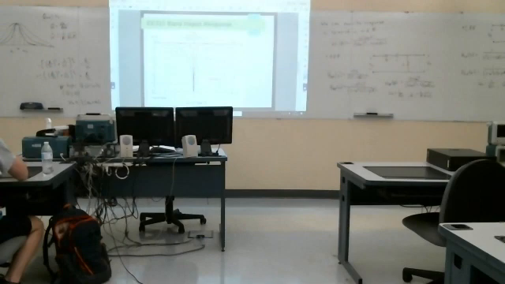We know at resonance, this has 0 impedance. So that's what I'm interested in with a band reject filter, RLC band reject filter, or sometimes called a band stop filter.